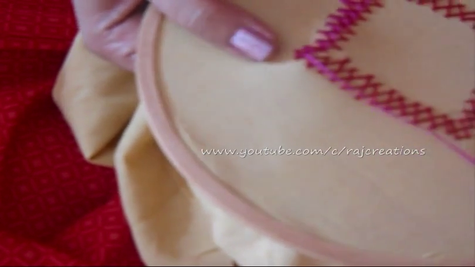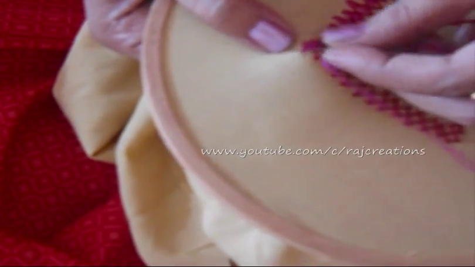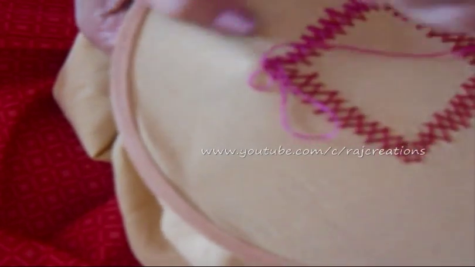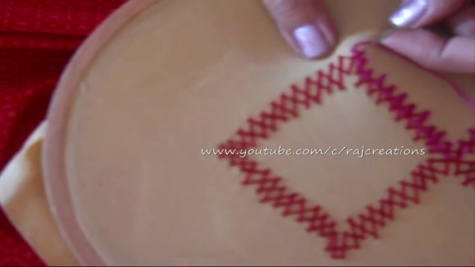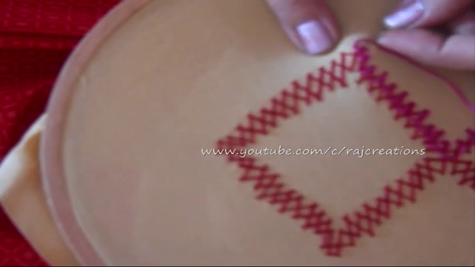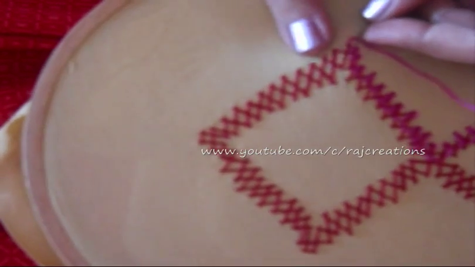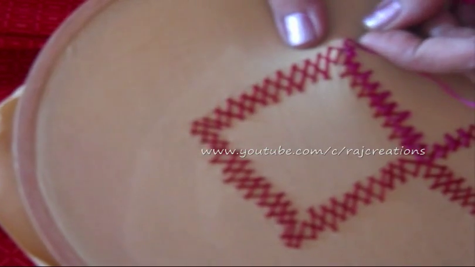It requires practice to do this. Once you are able, you can easily do any border stitch or any pattern of Kutch work.